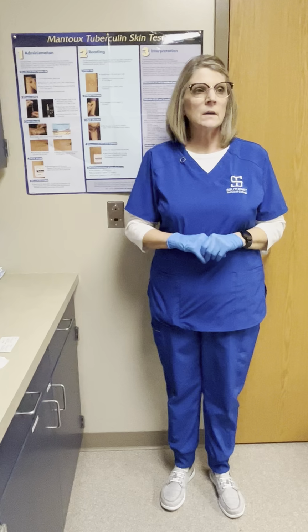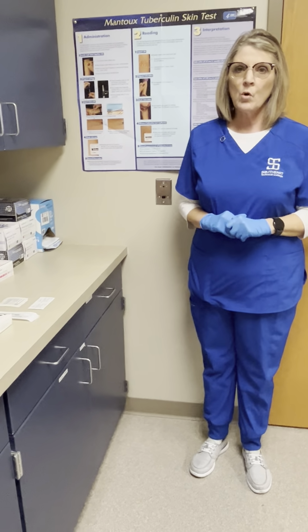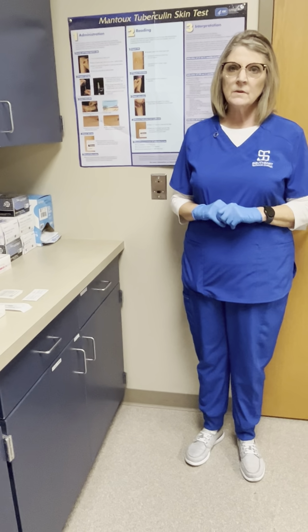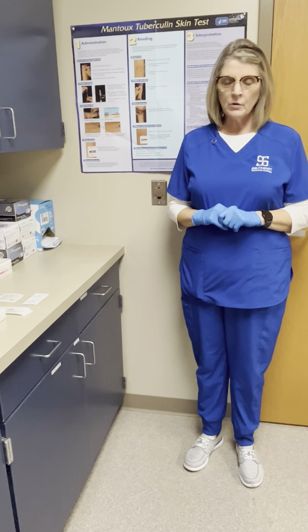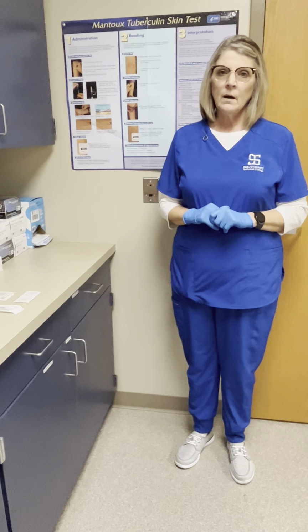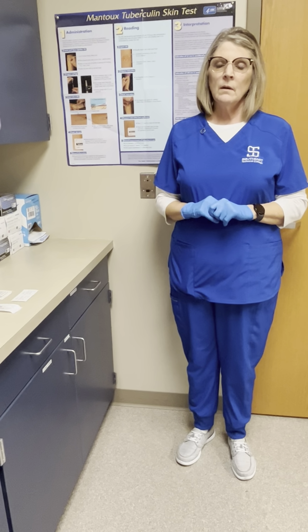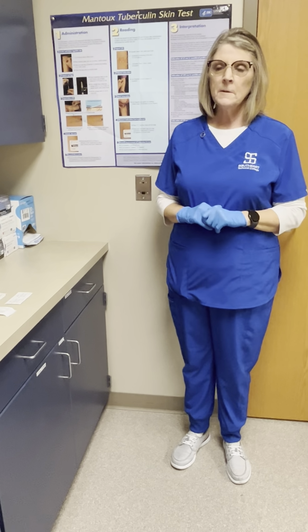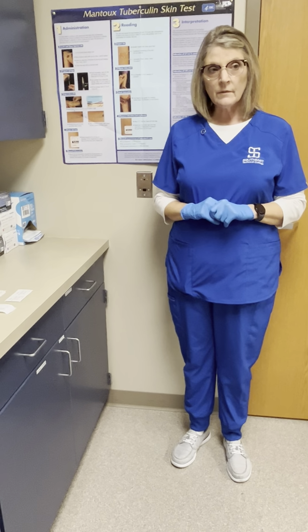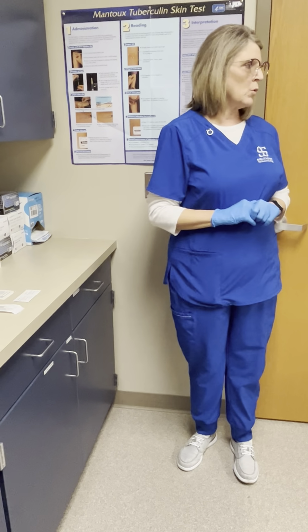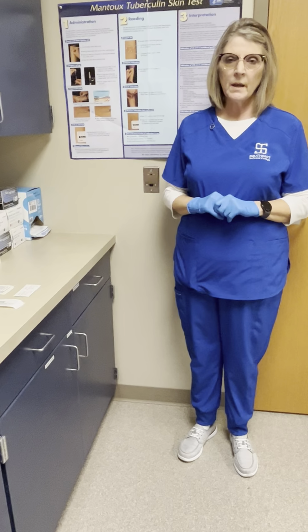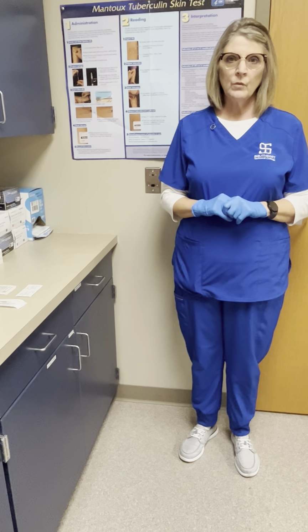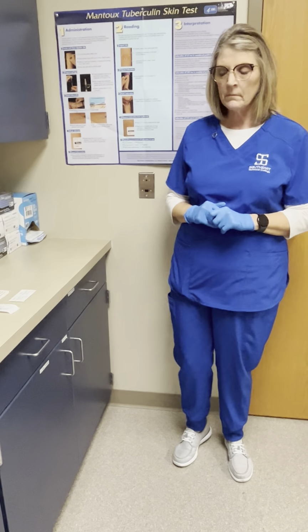So what is a TB test, or more importantly, what is TB or tuberculosis? Tuberculosis is a highly contagious disease that is primarily seen in the lungs. A TB test is a mechanism or a tool that a healthcare provider uses to determine whether a patient has been exposed to the TB germ.